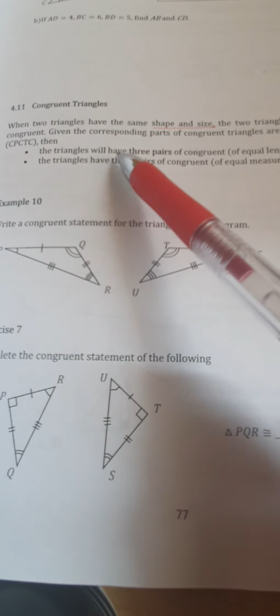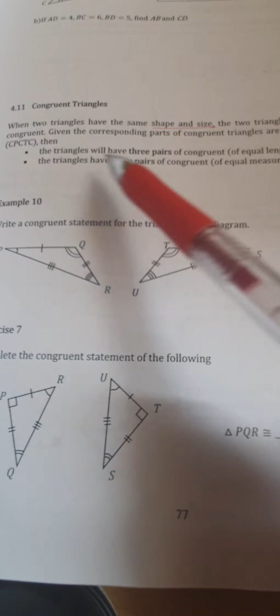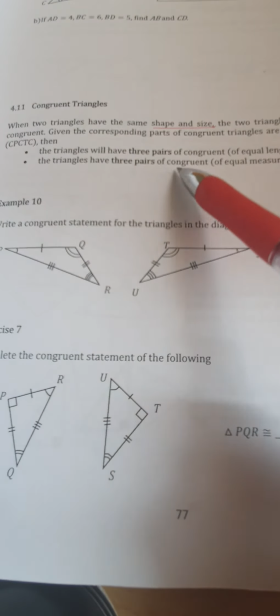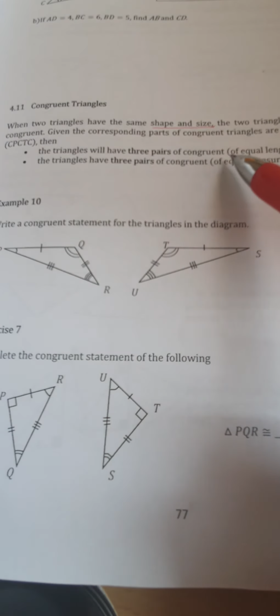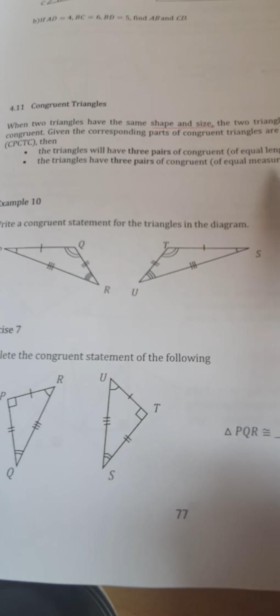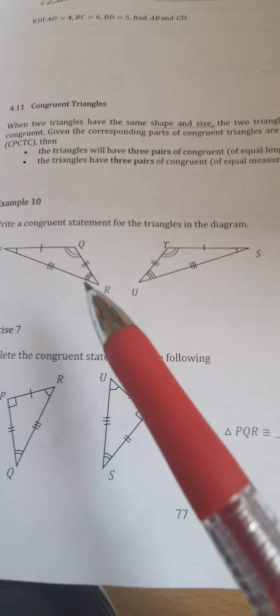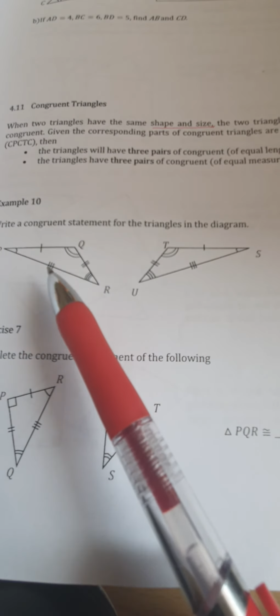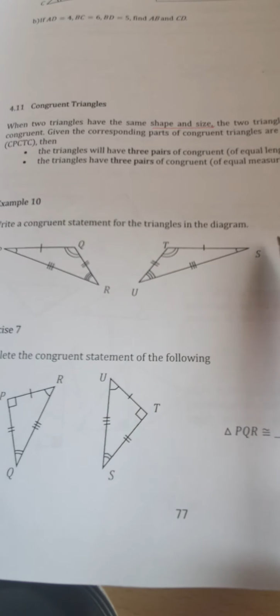The triangles will have three pairs of congruent, equal-length sides. The triangles have three pairs of congruent angles. It means there will be three pairs of equal sides and three pairs of equal angles. Okay, this one is for congruent triangles. Try to see example 10. Write a congruent statement for the triangles in the diagram.